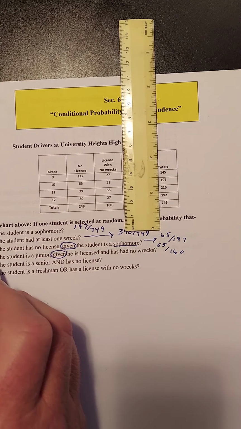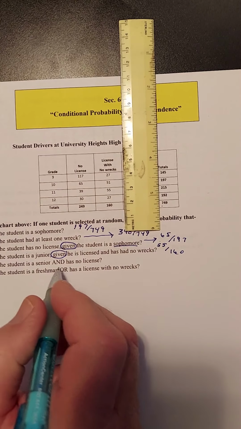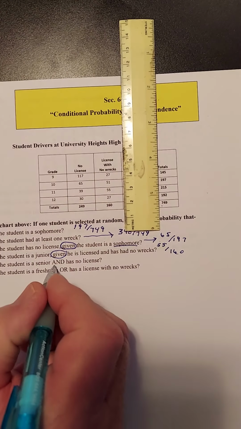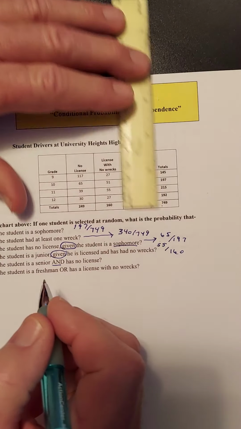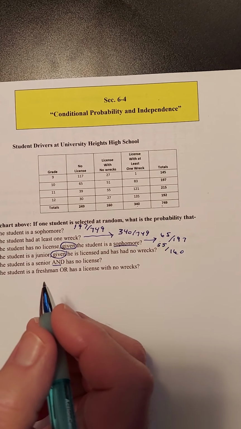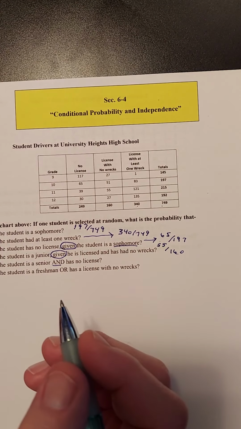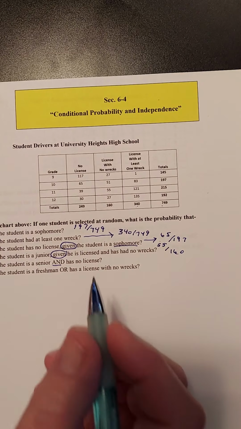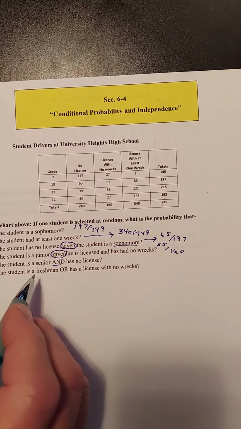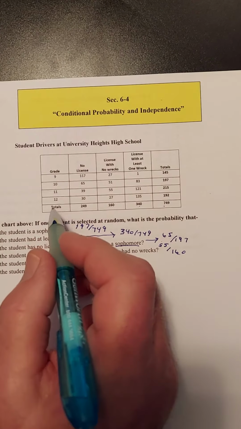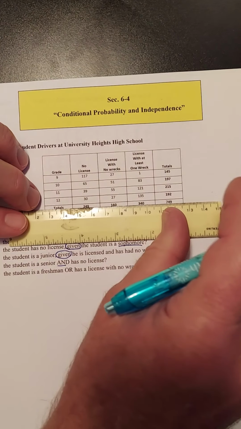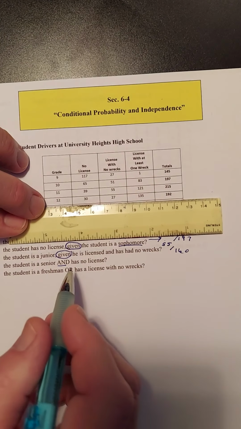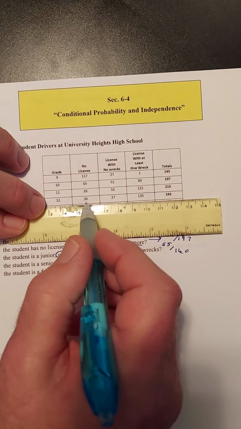Number 5 says the student is a senior and has no license. Well, what does and mean? Is this given probability or conditional probability? No. This is the same thing we've been doing. It says and. So students that are seniors, here's the seniors, and no license, that number is going to be 30.